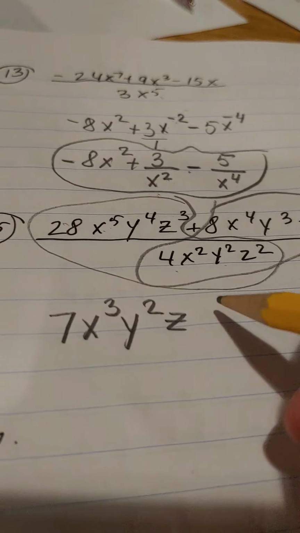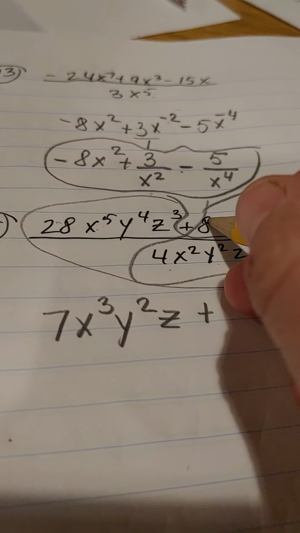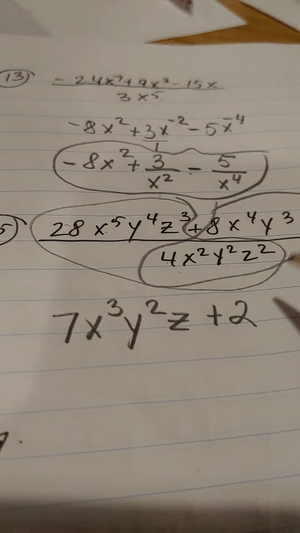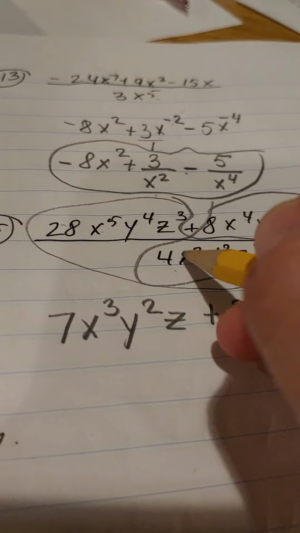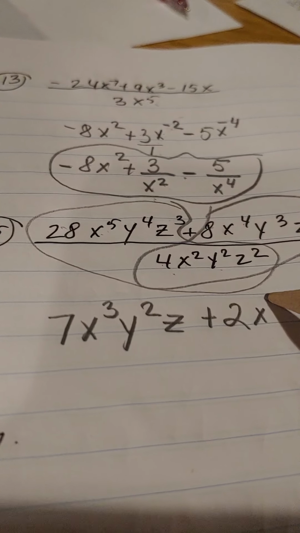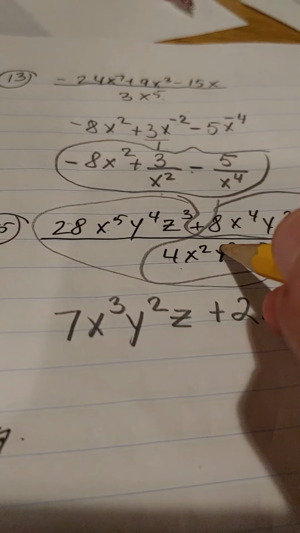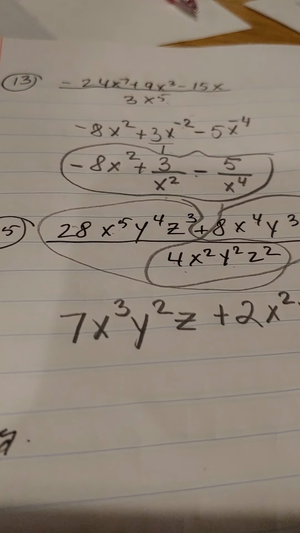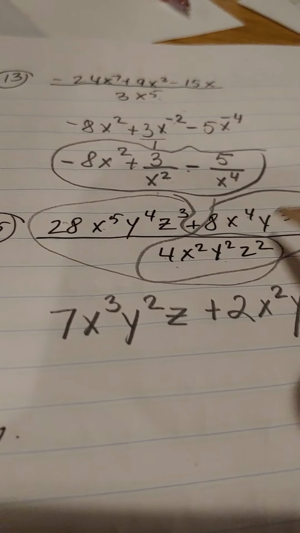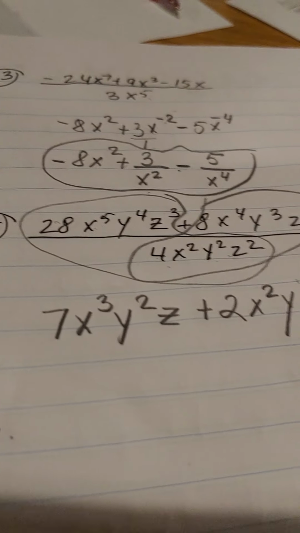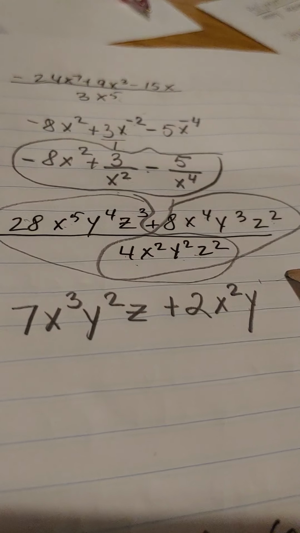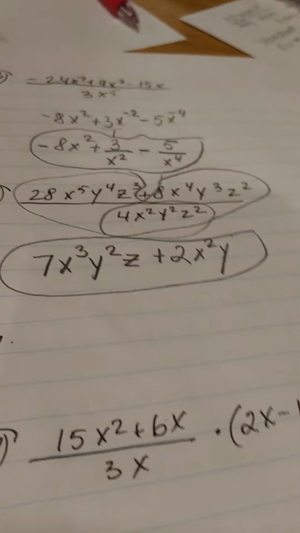Z plus 8 over 4 is 2. X to the fourth over x to the second is x squared. Y, because 3 minus 2 is 1, so it's y to the first power. And then here we have just 1, so we're not going to put anything else there. So this is my final answer.